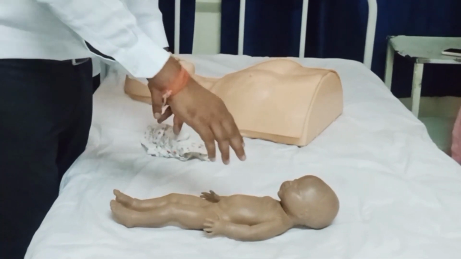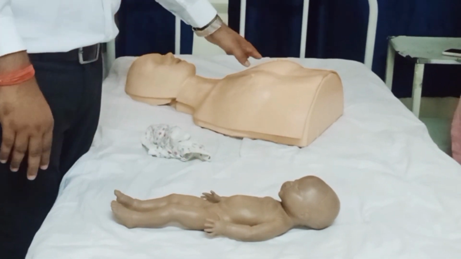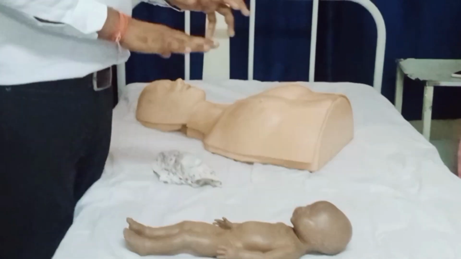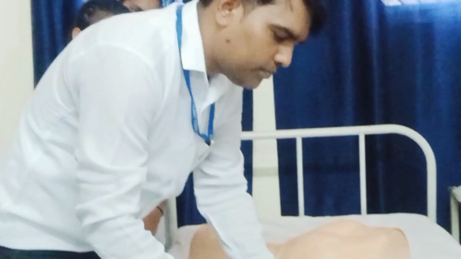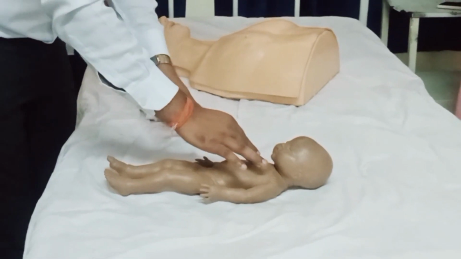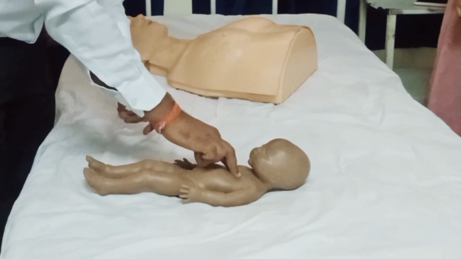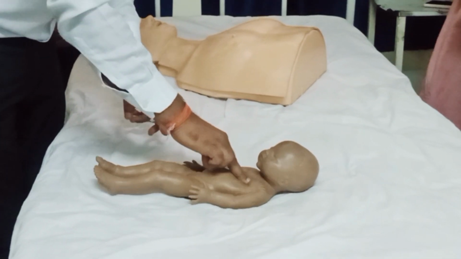For children, like adults, as I told you already, we give the two-hand method chest compression. For infants or toddlers, we go for either the two-finger method or the two-thumb method. In the same way, place one finger in the midline and another on the left side, and in this way we can give chest compression.